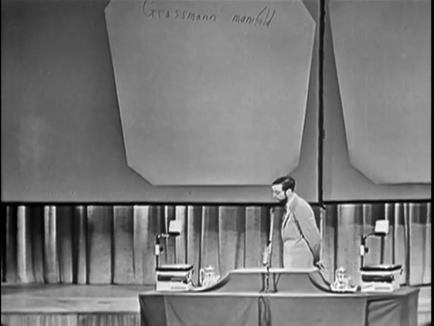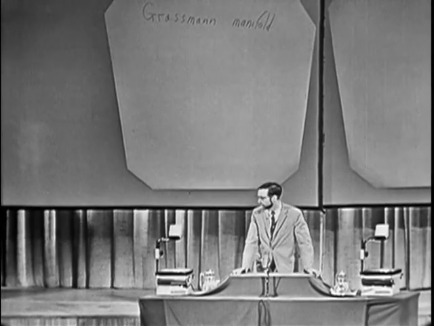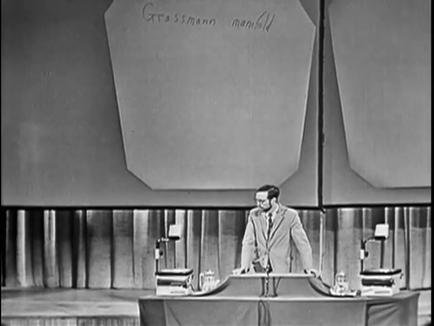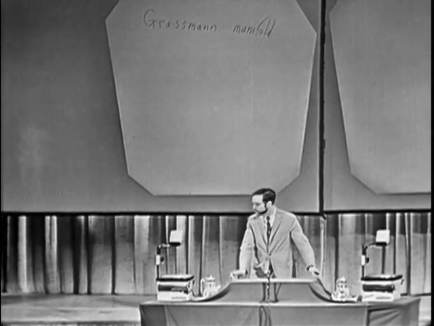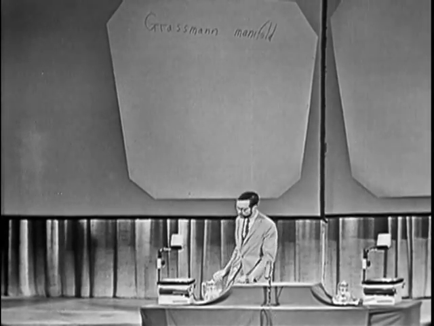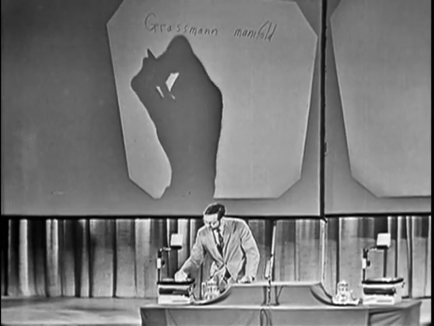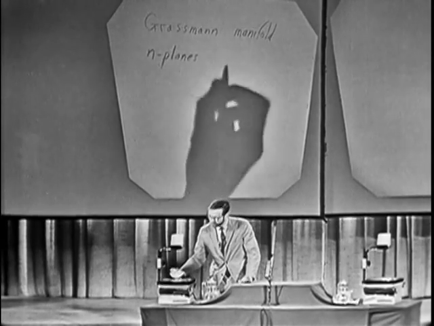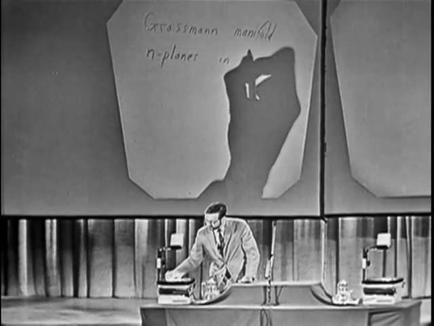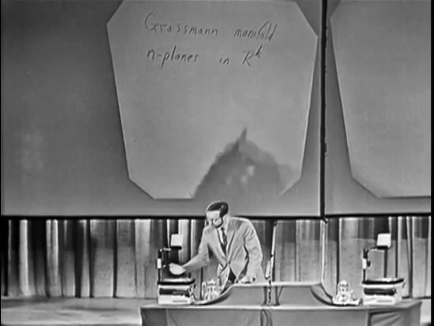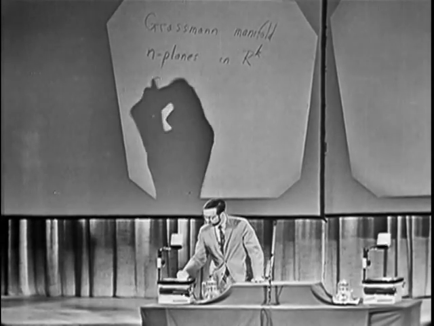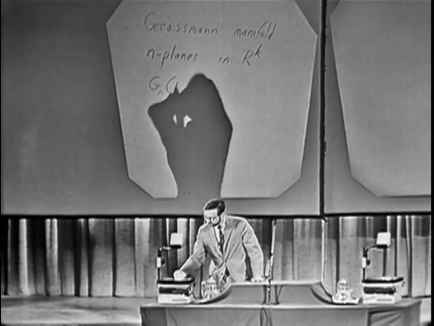And the intuitive idea behind the Grassmann manifold is the following. We take a fixed Euclidean space, say Rk, and look at all planes through the origin of a given dimension n. In other words, all n-dimensional subspaces. So I look at n planes through the origin in Rk. And there are various notations for this Grassmann manifold. The notation I like is Gn of Rk.